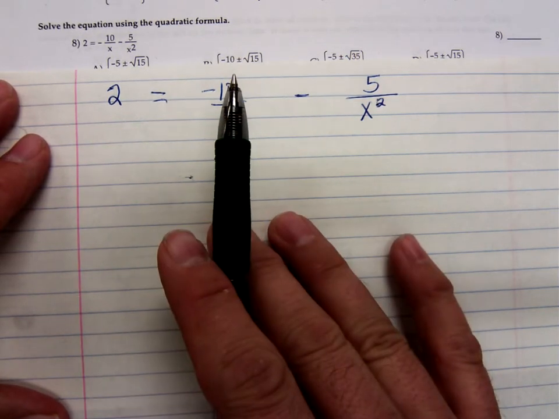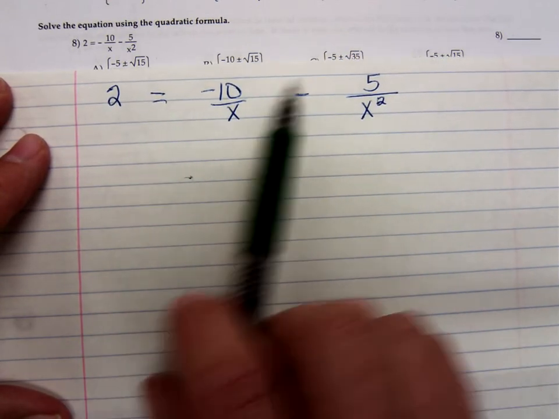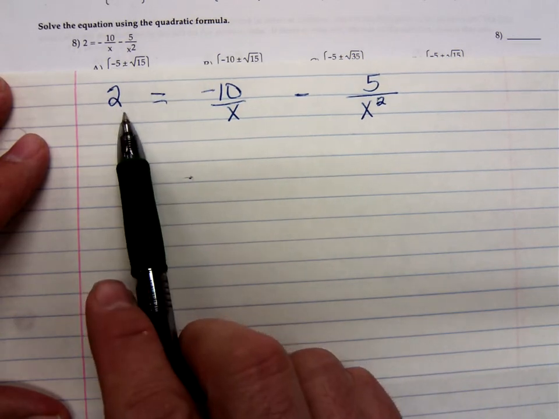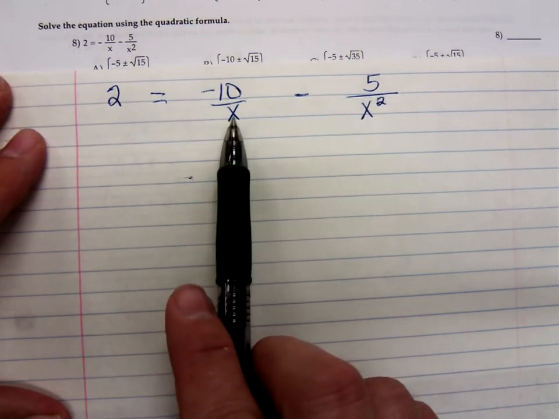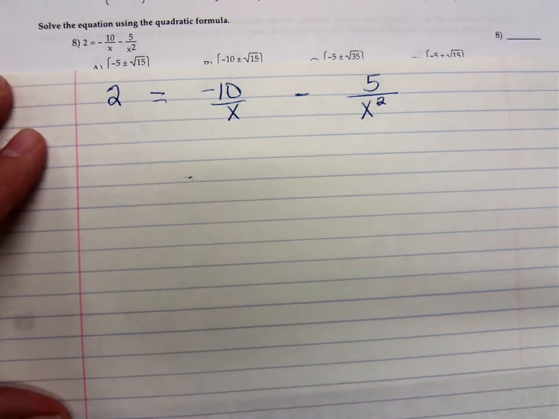So we had some problems like this, where you had to cross-cancel out the denominators. What do you think? Do y'all remember, what would I multiply straight through by that would cancel out both the x and the x squared? Do you remember what it would be?